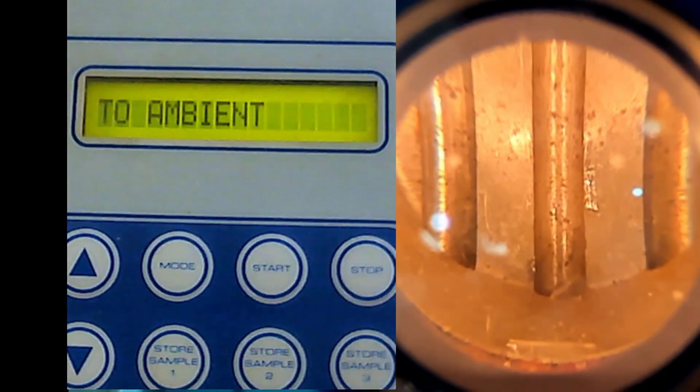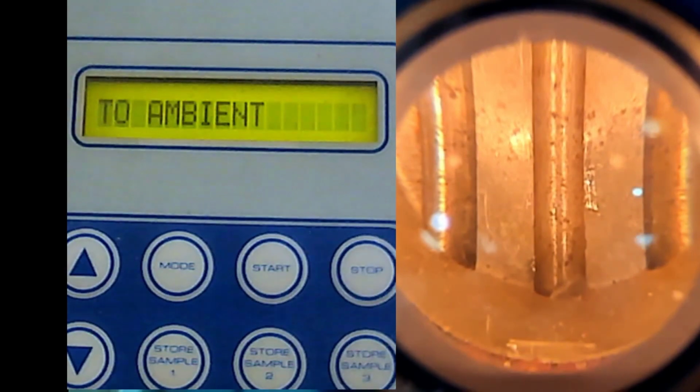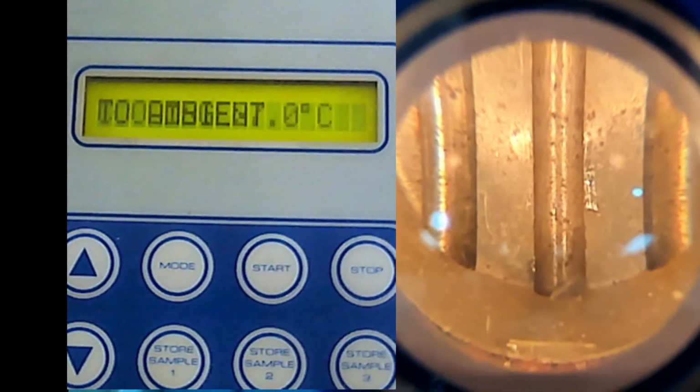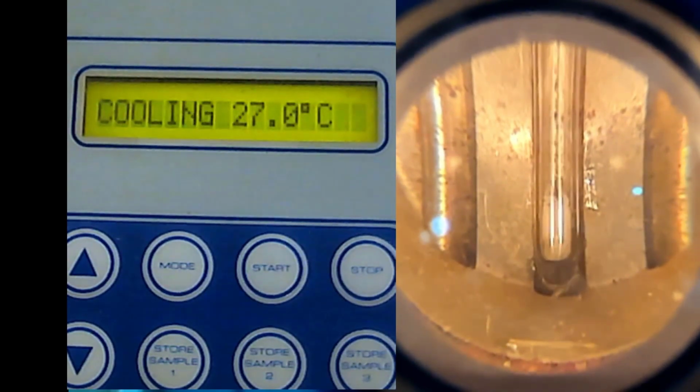Okay, now I have these 3 samples. So I will tap first, so that it's compact. Okay, so I will put one in the middle. So you see the sample there.